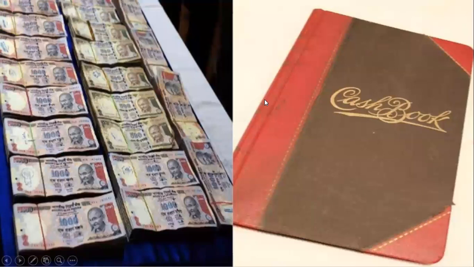First, we'll be looking into cash book. Cash book is a book of original entry of cash which maintains the cash balance in the firm. All the cash inputs and all the cash outputs are mentioned in cash book.